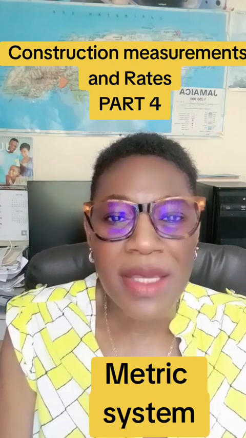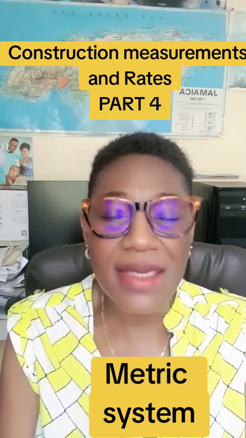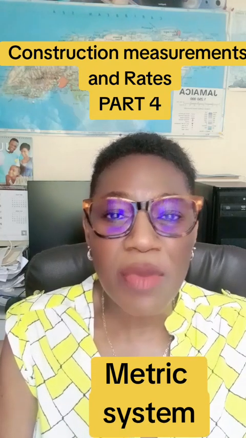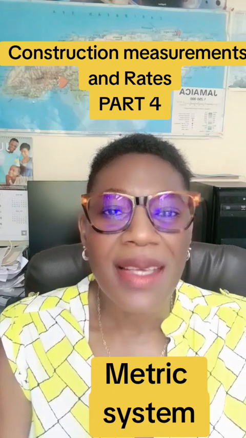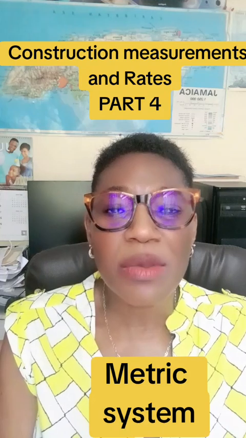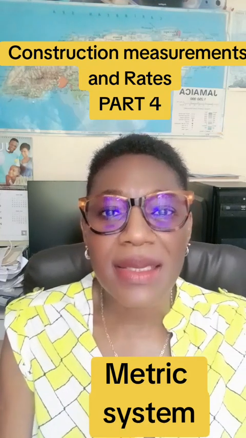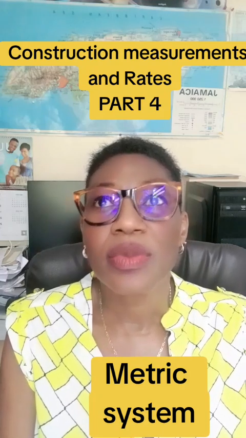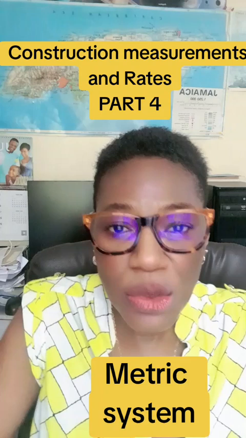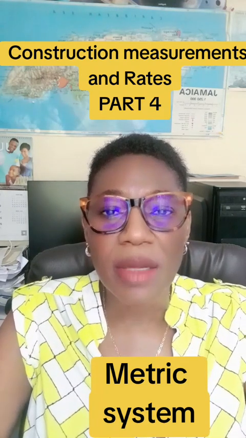The metric system, which is officially called the International System of Units, for short, SI units, is the official system of measurement all over the world, except for 3 countries, which I explained in part 1. The SI unit was developed to measure mainly length, mass, time, volume, and so on. But I'll be sticking to those units that are widely used in building works. So I'll be focusing on meters and kilograms.